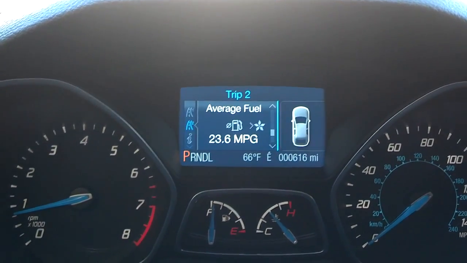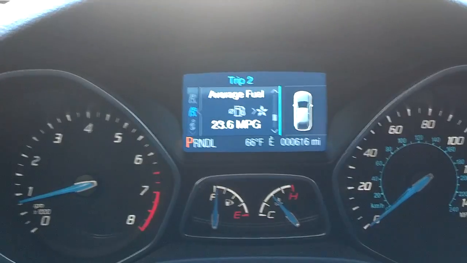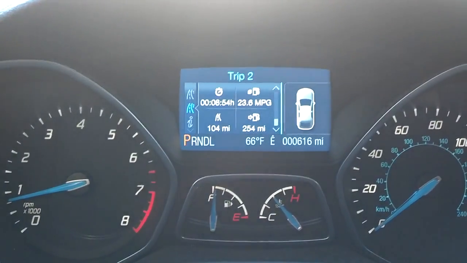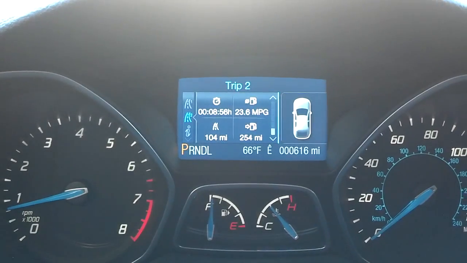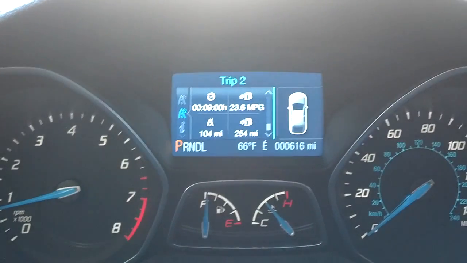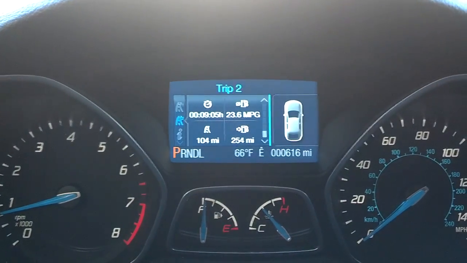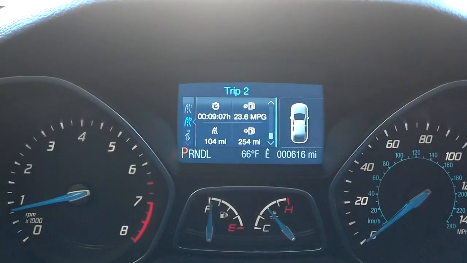Go down again. This is your average fuel economy since it was last reset. And I go down again, and it's back to showing all 4 meters together: the time since reset, miles per gallon since reset, miles traveled since reset, and distance to empty.